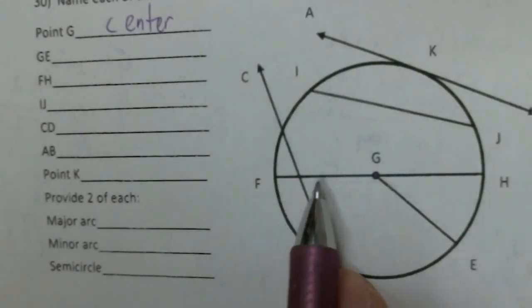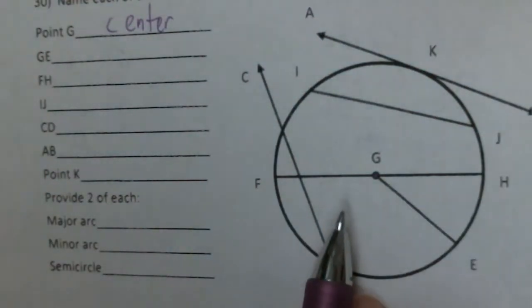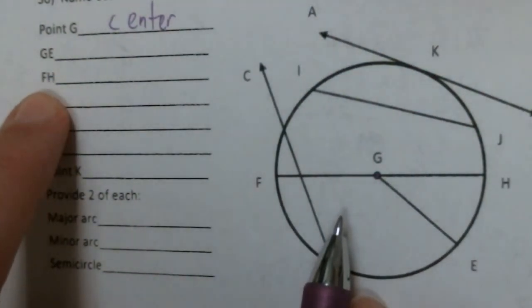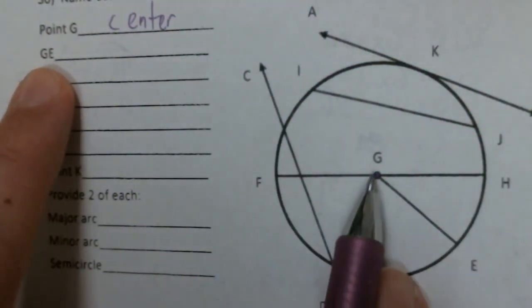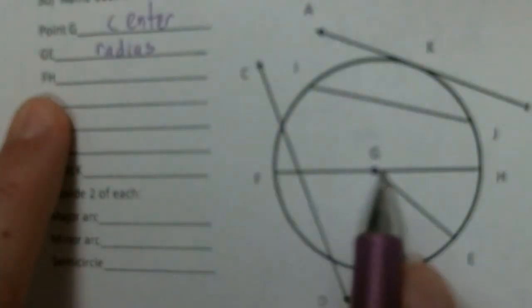FH. Okay, this guy. All right, it's a chord, but it passes through the center. I'm sorry, I read that wrong. I was looking at the next one. I skipped GE, sorry. GE starts at the center and goes to the outside, so of course that's a radius. All right, FH goes through the center, it's a chord, so that's a diameter.